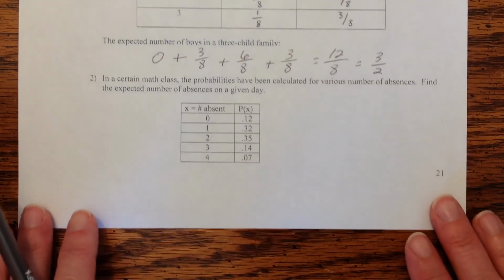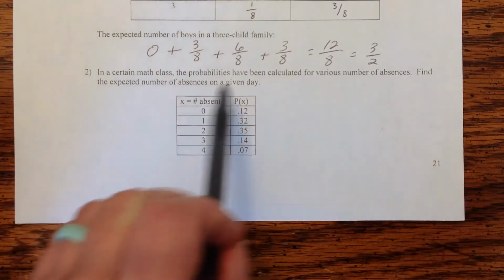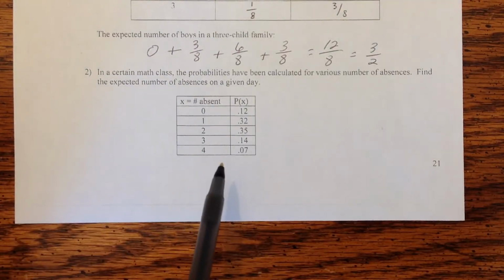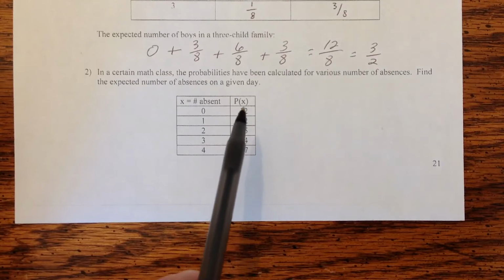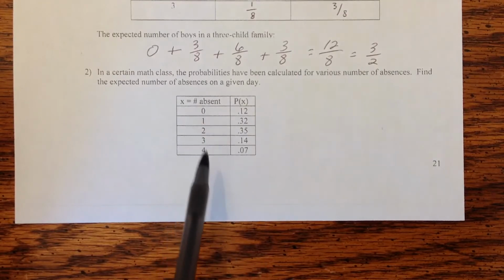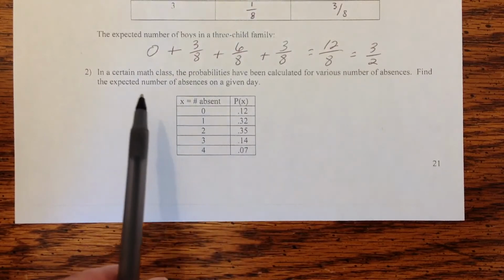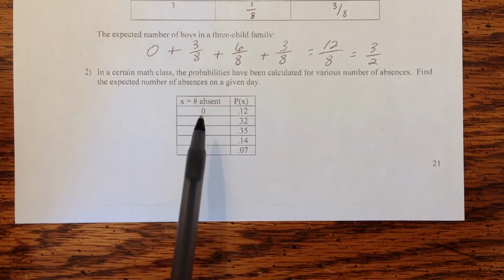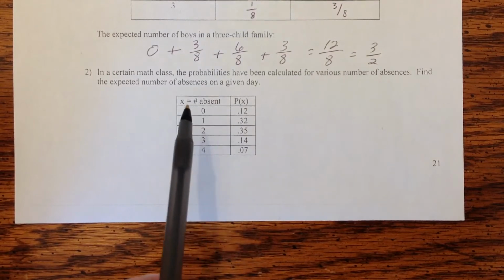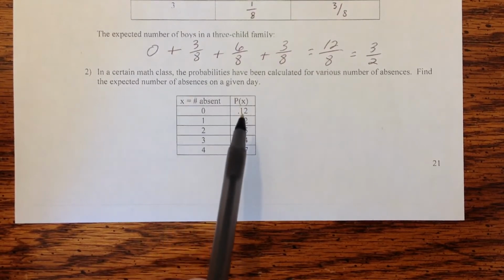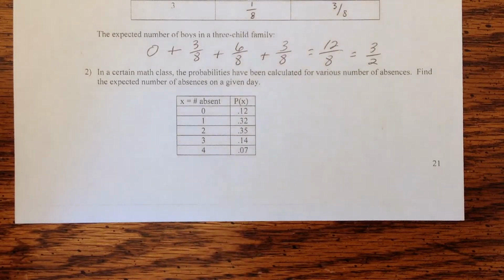So let's try another one, right? So the probability distribution table has already been given to us, and it's calculating the likelihood on how many absences a student would have in a math class. And they want us to find the expected number of absences. So since the table is complete, all we have to do is take each x times its corresponding probability and add those numbers together.